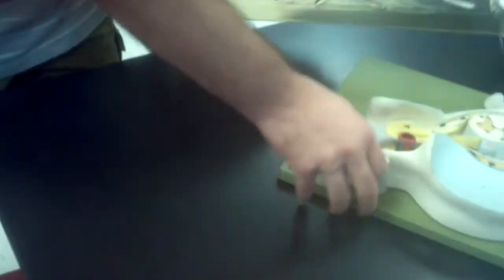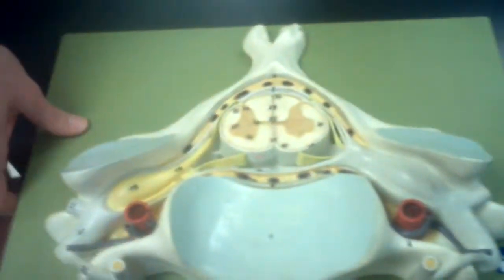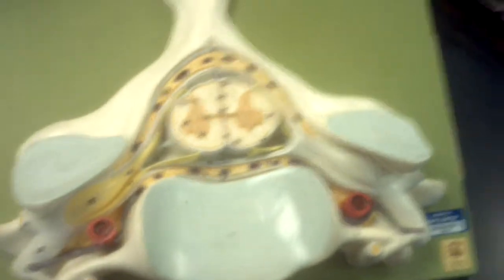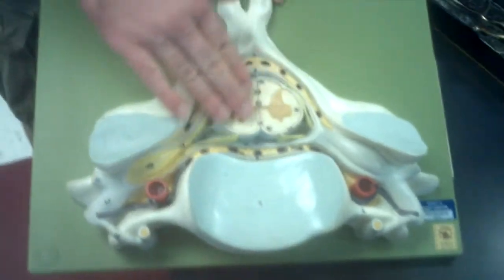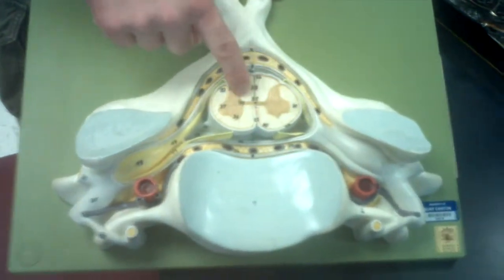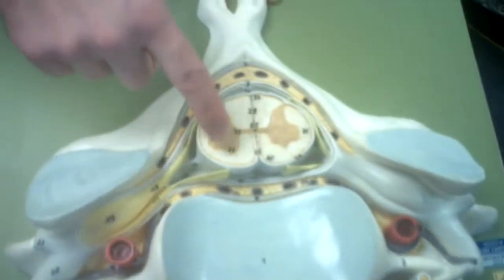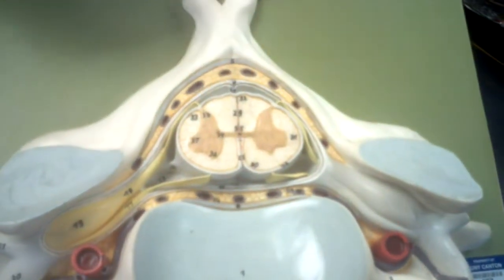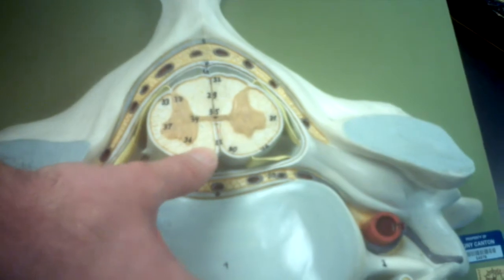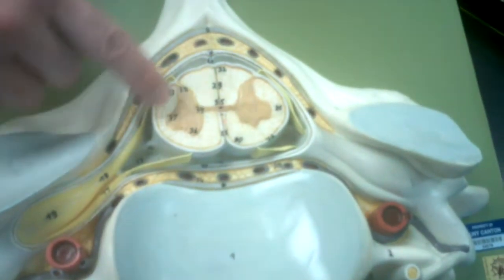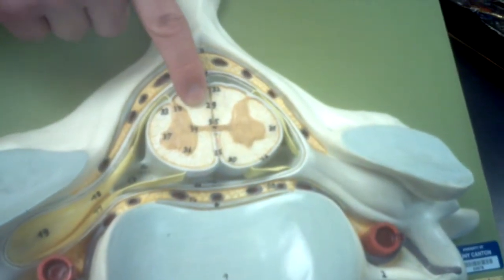We're going to shift gears now and take a look at the spinal cord in cross-section. Just a reminder that this is a cervical vertebra, so we can see the spinous process at the back, the vertebral body at the front, and that helps for orientation. If we look at the spinal cord itself, you'll note it's divided into white matter around the edges and gray matter in the middle. The white matter is divided into funiculi, with the anterior funiculus at the front, the lateral funiculus at the side, and the posterior funiculus at the back.